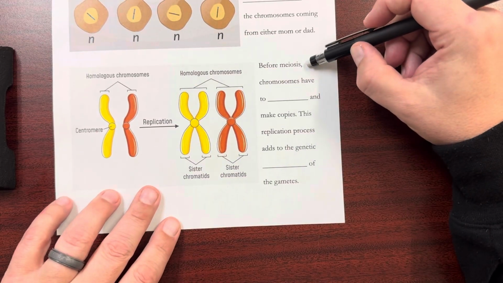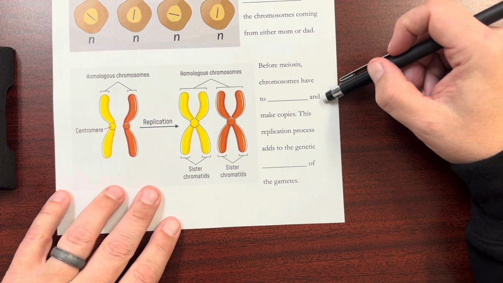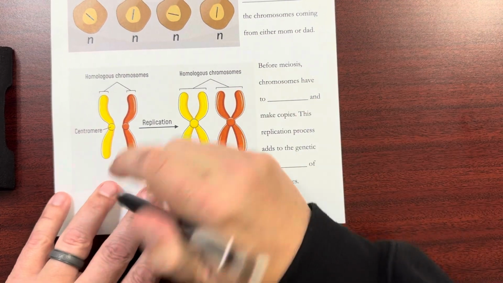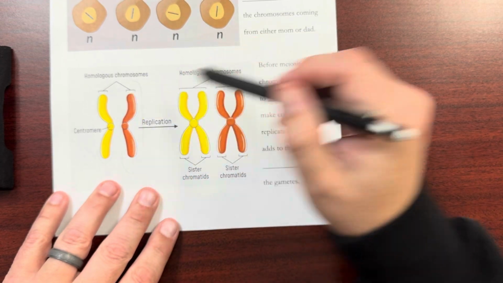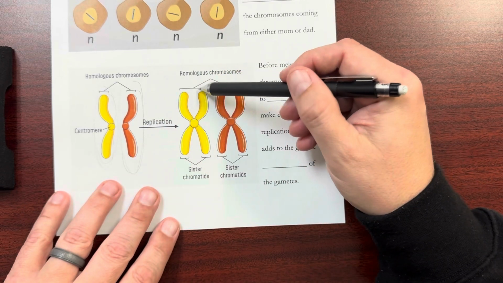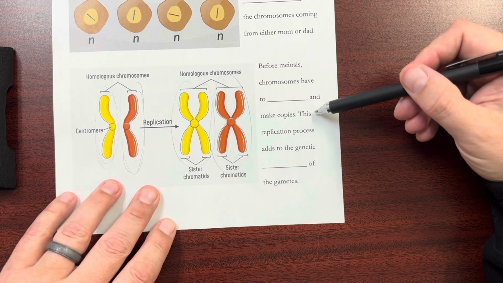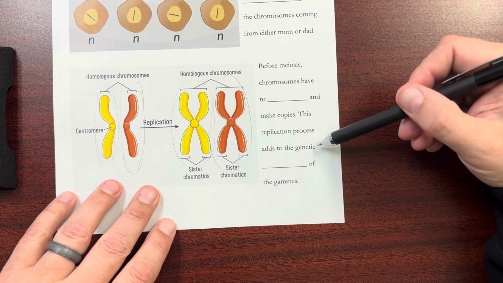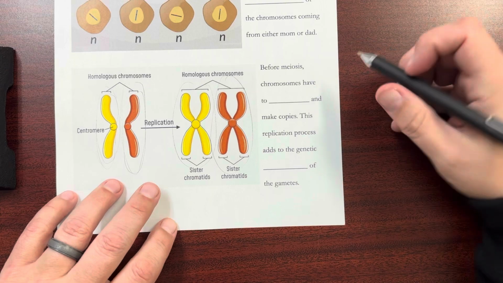Before meiosis, so before the splitting, chromosomes have to replicate and make copies. That's what we see here. These are the normal, one from mom, one from dad. Well, before we go through meiosis, we're going to take the one from mom, one from dad, and copy both. This replication process adds to the genetic diversity of the gametes.